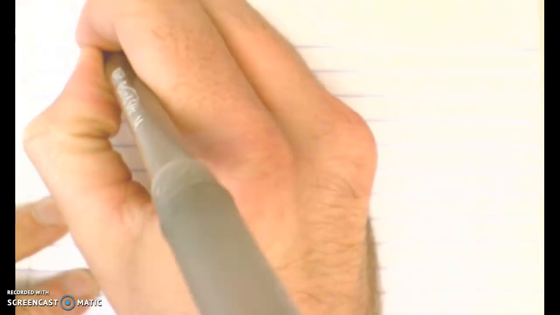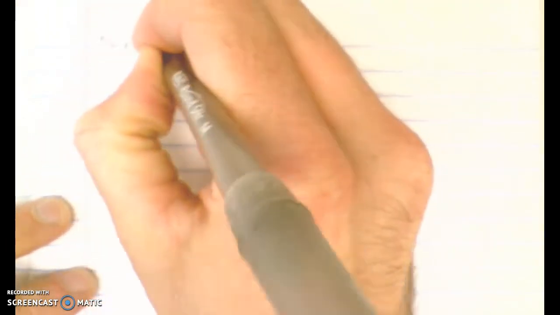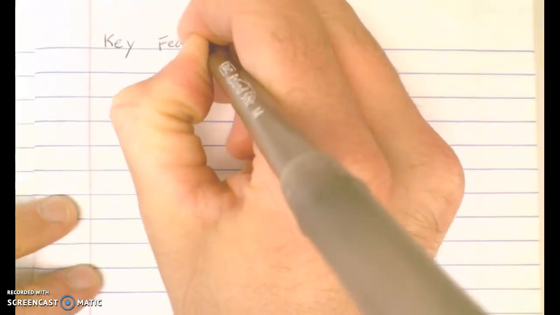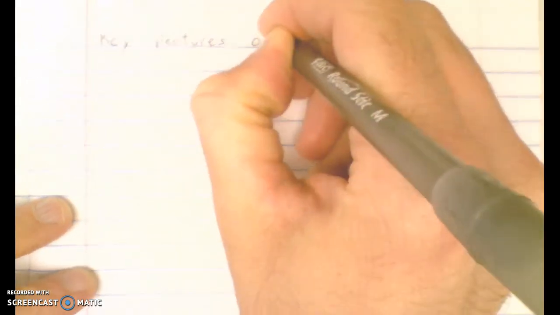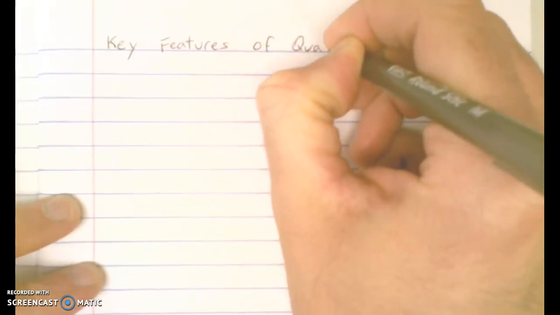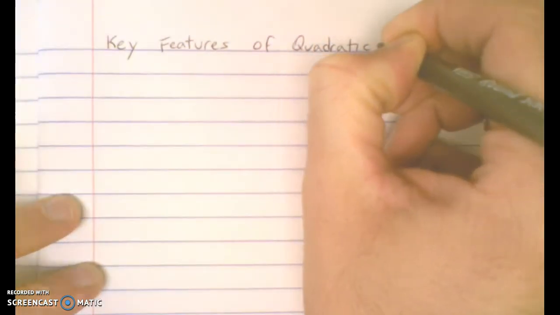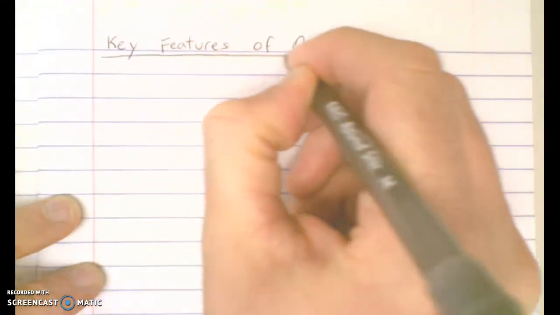So today's notes will be titled Key Features of Quadratics. Make sure to put today's date.